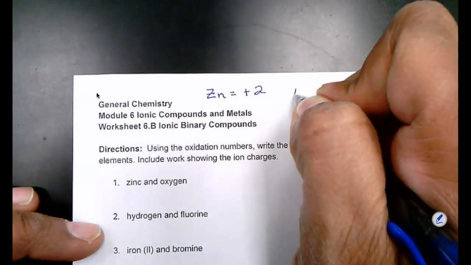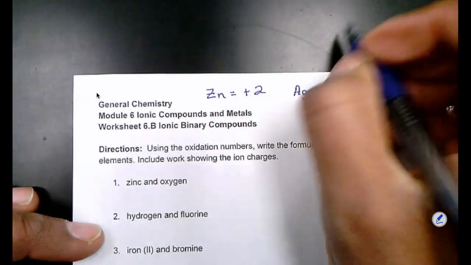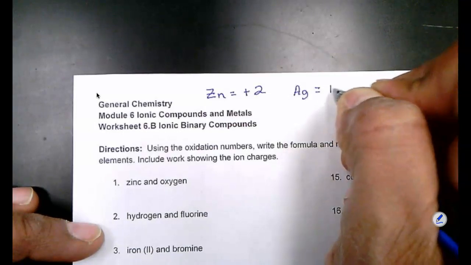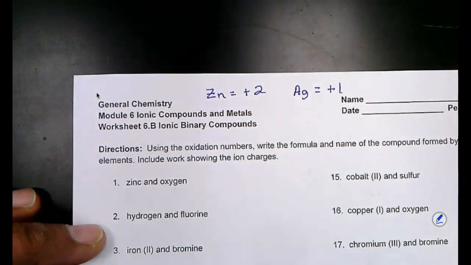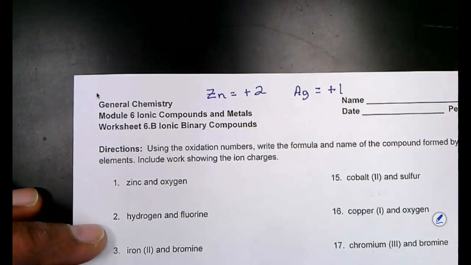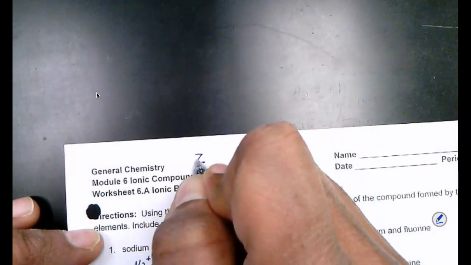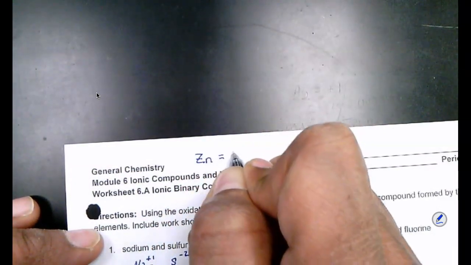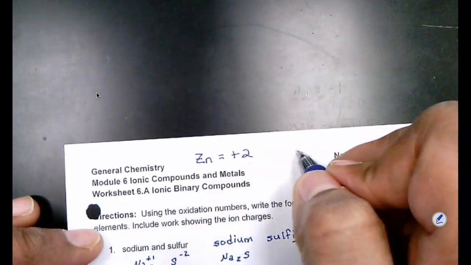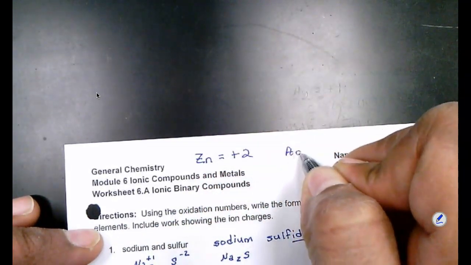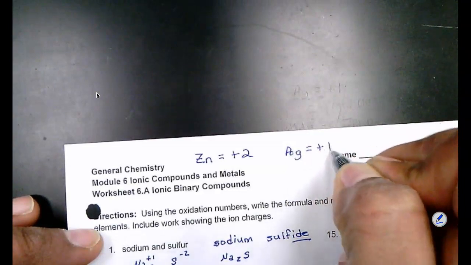The same thing with silver. Silver, transition metal, but it's always a plus 1, and that's just something that you need to know. You're going to get a sheet on Monday that will tell you these things. I'm going to go to the front side of the worksheet, the A side, and I'm going to write that again. Zinc is always a plus 2, no Roman numeral needed, and silver is always a plus 1.